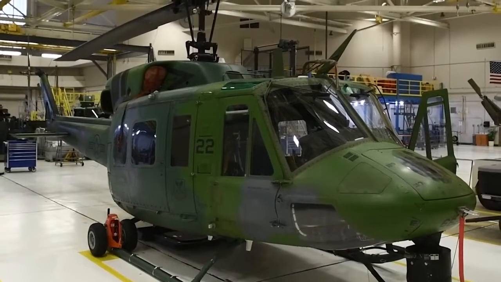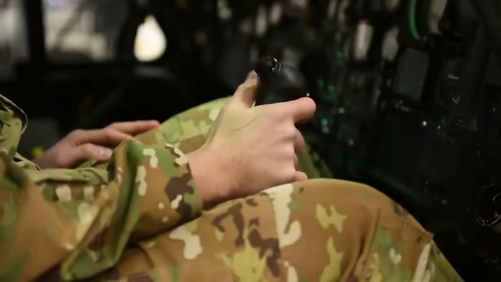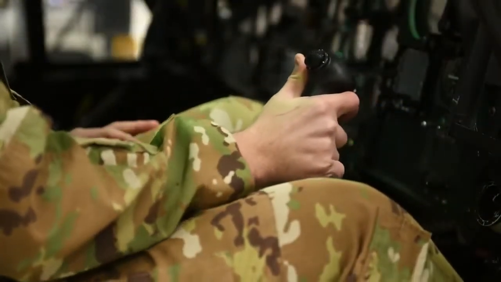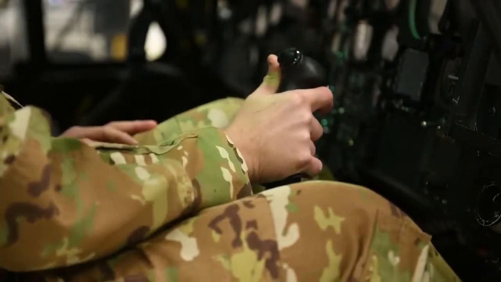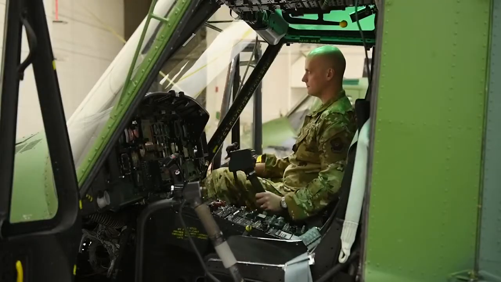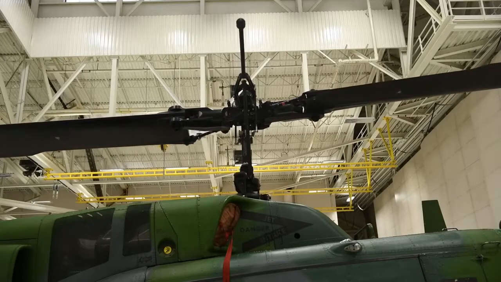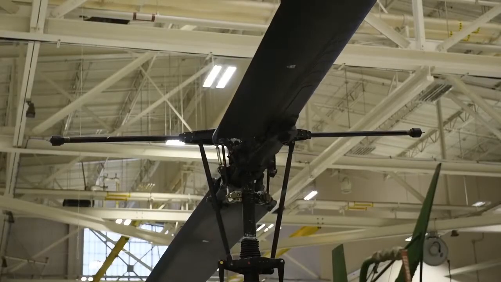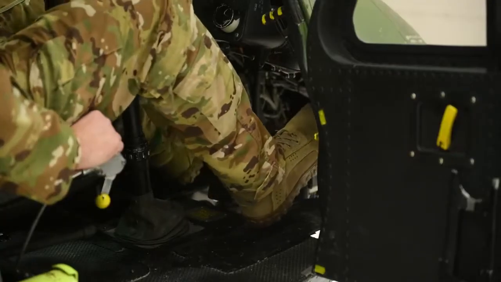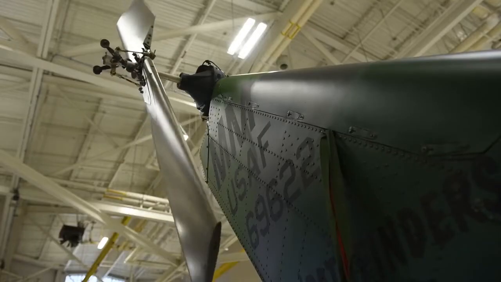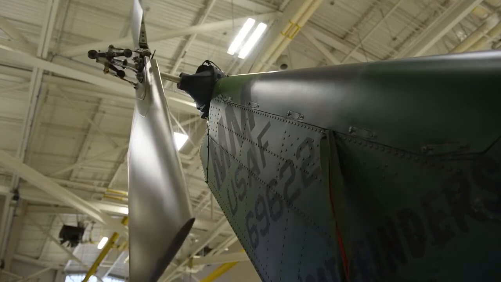So there are three controls in a helicopter that control flight: the cyclic, the collective, and the tail rotor pedals. With the cyclic, that's how we control our front, aft, left, right control of the helicopter. The collective collectively changes the pitch in the blades, so that's how we go up and down or add power and decrease power. And then the pedals, the anti-torque pedals, are what control the swing of the tail in a hover, or the yaw of the aircraft.